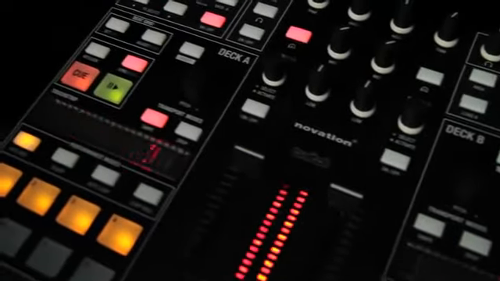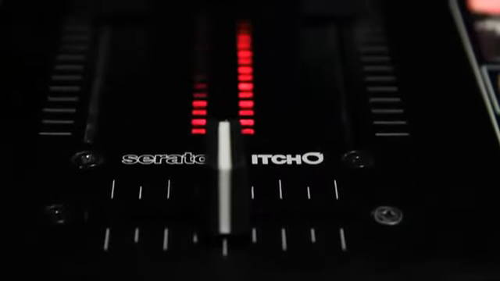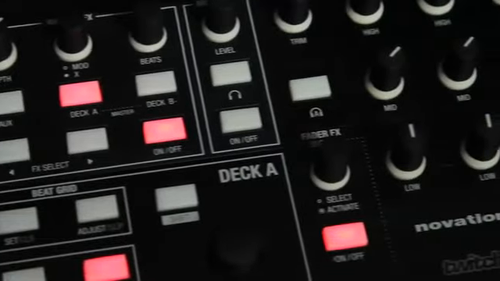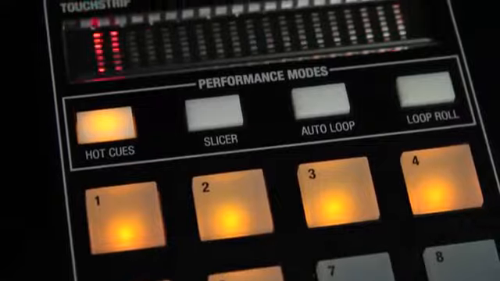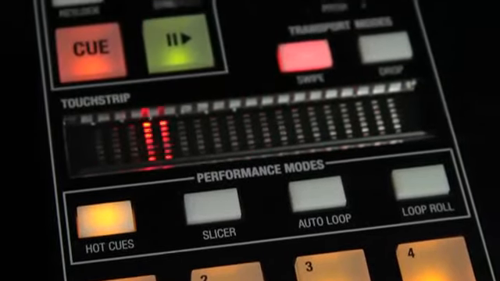Twitch is a DJ controller with an onboard audio interface. It was developed with Serato and comes with their comprehensive Itch DJ software. It's compact and tough with an aluminium top panel, but it's small and light enough to be fully portable. It fits perfectly in a laptop bag.